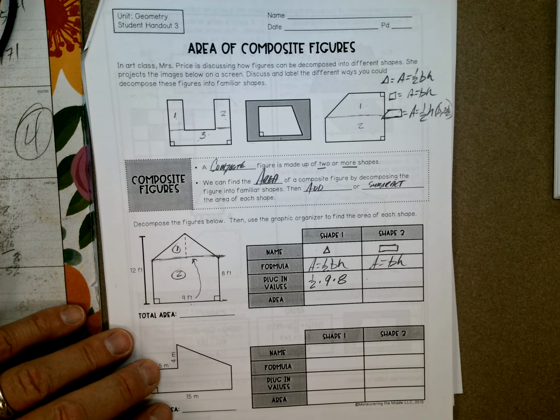Okay, so there's a couple different ways to do it. We could take half of 4 and get 2, and 9 times 2 would be 18, or 9 times 4 is 36. Half of 36, or divided by 2, is 18. So the area is going to be 18 feet square.